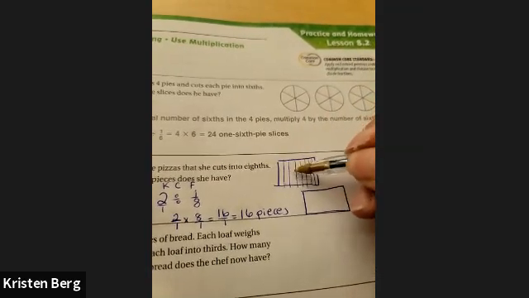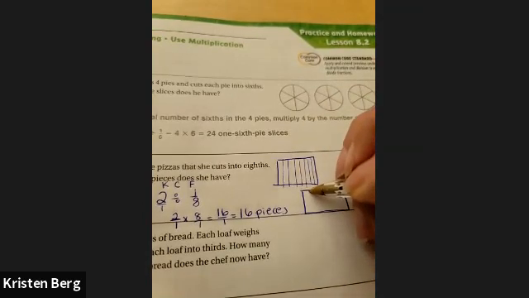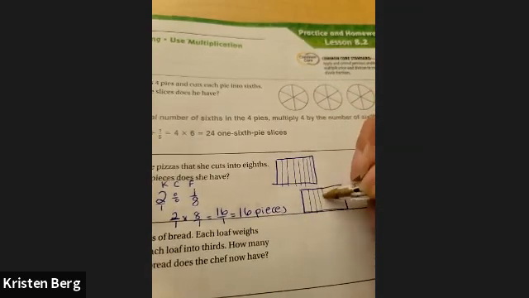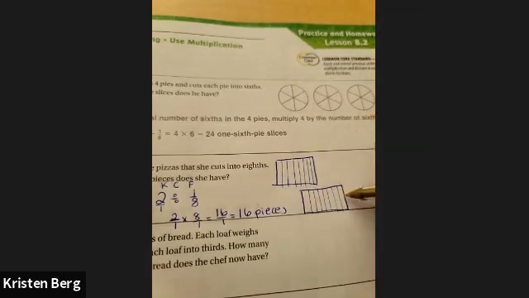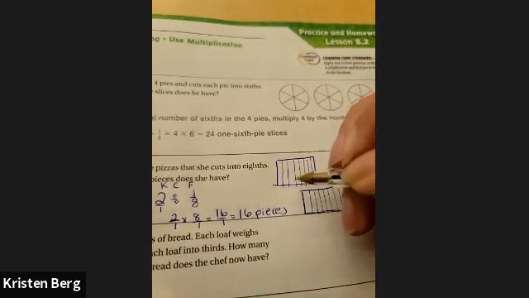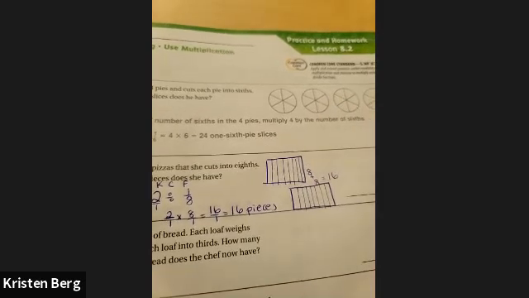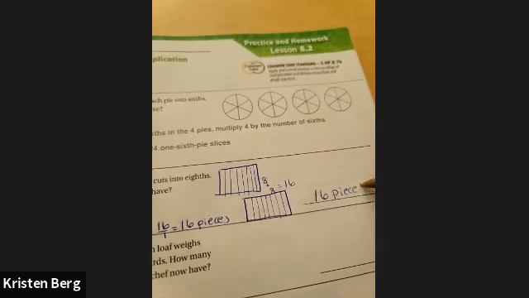But you could count those pieces like this. That is fine. So you could do that here. 1, 2, 3, 4, 5, 6, 7. And if you counted, that would have been 8 pieces. And then this is 8 pieces. So 8 plus 8 is still showing 16 pieces. So your answer to this would have been 16 pieces.